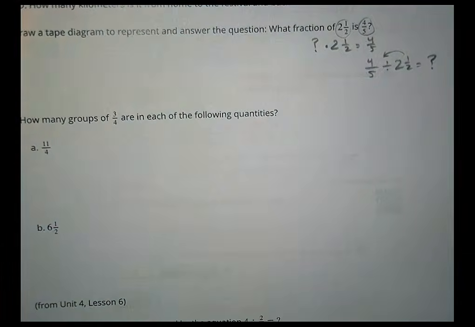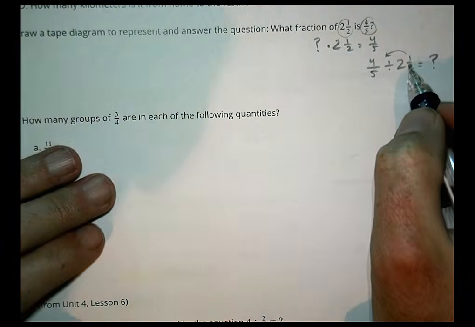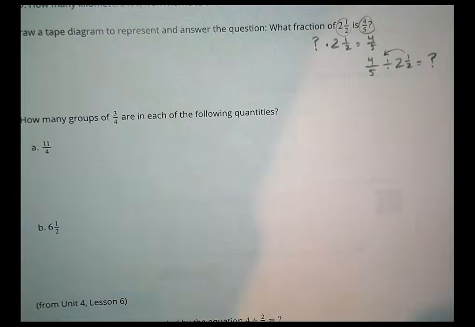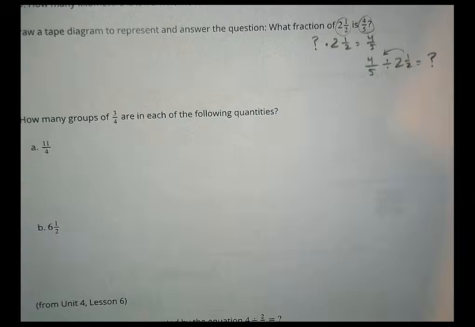So already we know that we're going to get kind of a weird answer here, right? We're going to get a small answer, less than 1, because 2.5 is never going to fit in there. So we need something less than 1.